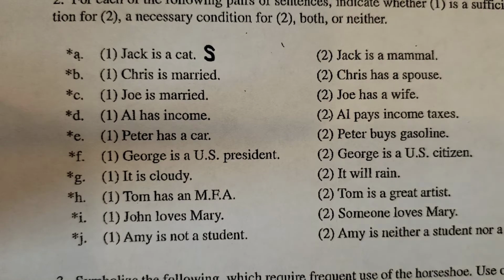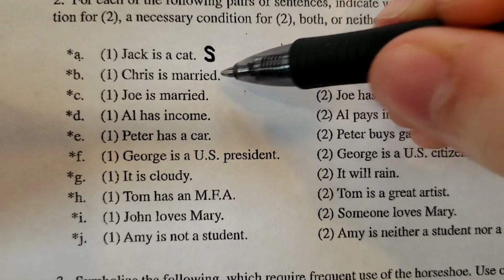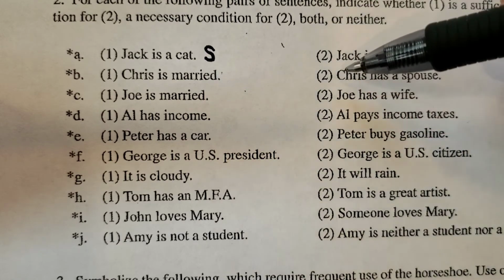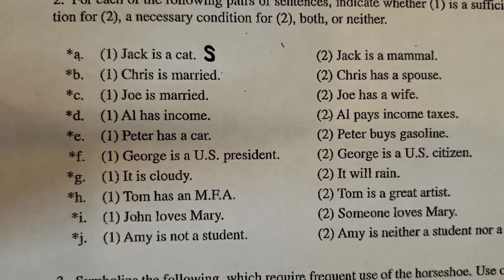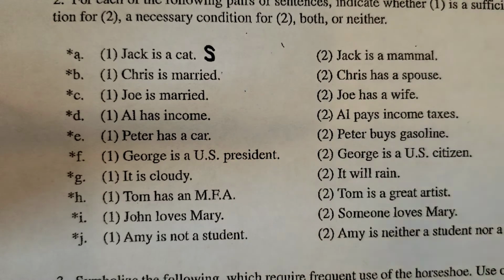So B, Chris is married, Chris has a spouse. So you just want to test them. You want to see if this being true makes that true, because that would be sufficient. If that being false makes that false, because that would be necessary. If neither of those are true, it's neither. If both of those are true, then one would be a necessary and sufficient condition for two.